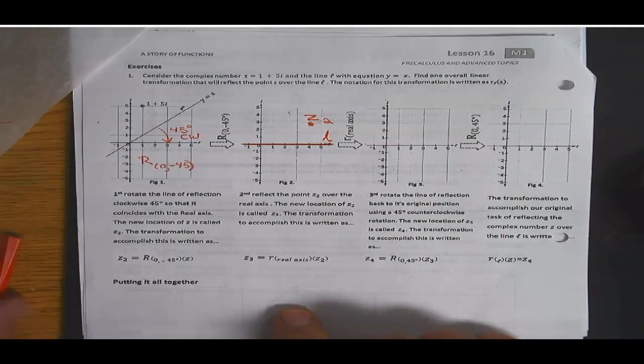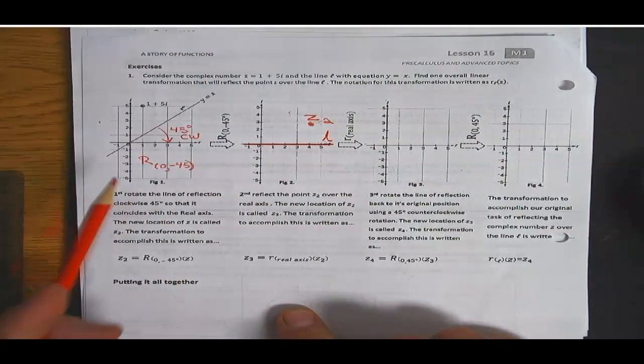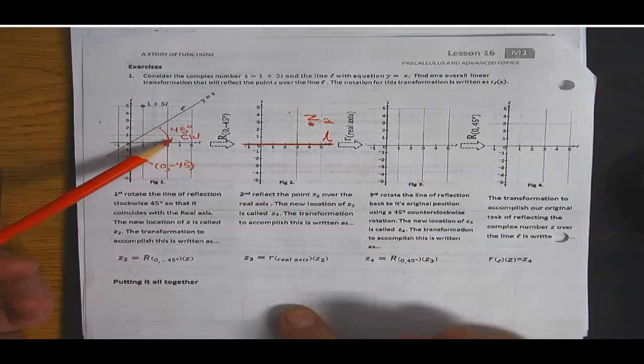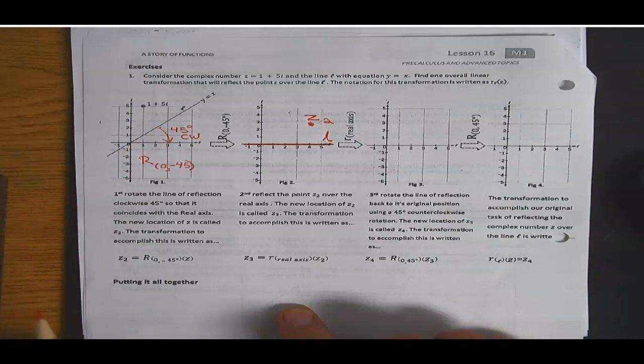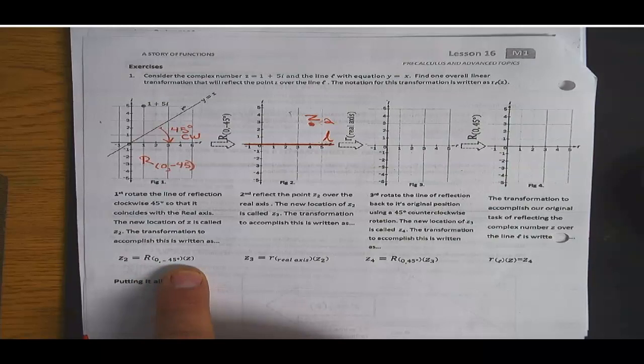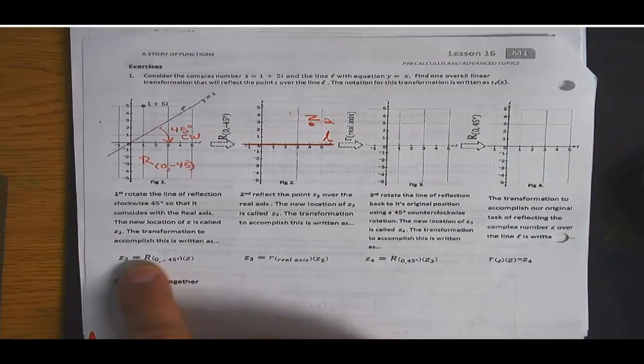Okay, so I got Z2 by taking this line and rotating it 45 degrees clockwise. See how it says that right here? Z2. Sorry about all the pixelating, guys.